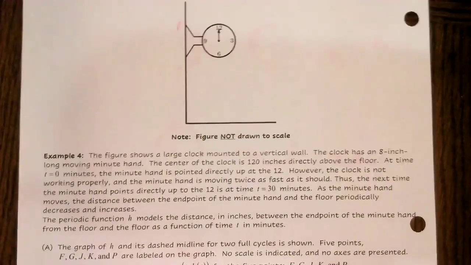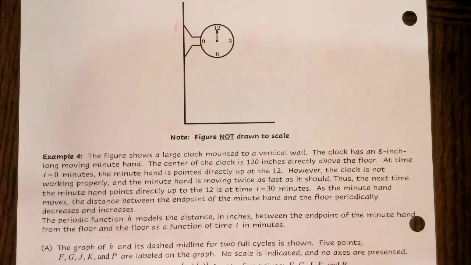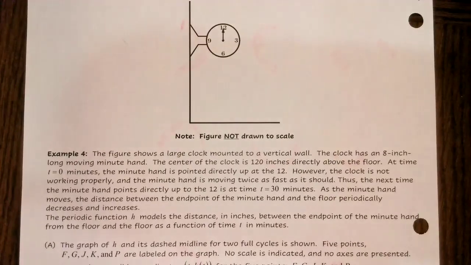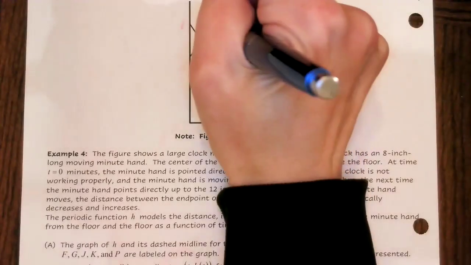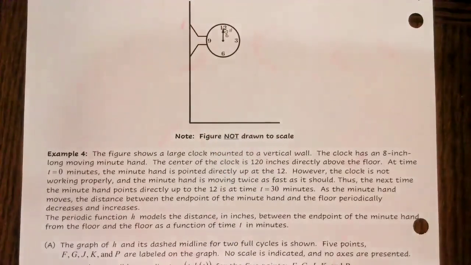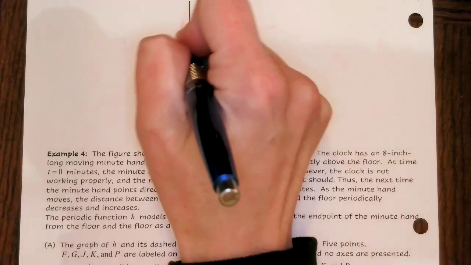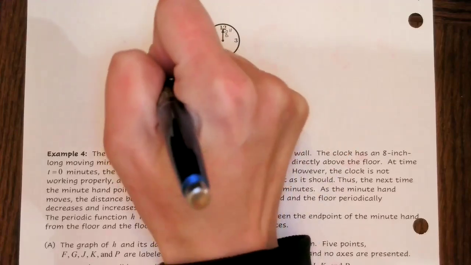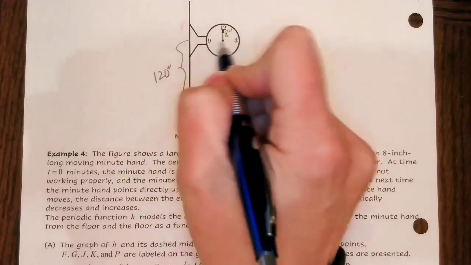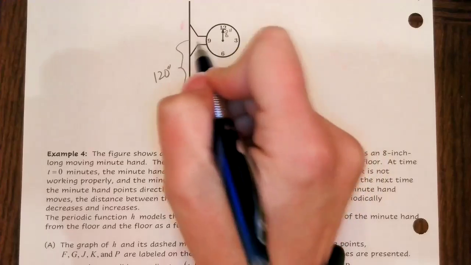So it says the figure shows a large clock mounted to a vertical wall. The clock has an 8-inch long moving minute hand. I like to write what I know here, so I'm going to go ahead and label that as 8 inches from the center to the top. The center of the clock is 120 inches directly above the floor. And so here is my floor. And so if I'm 120 inches, that's going to be this portion right here to the center of the clock. So that's lining up right there.